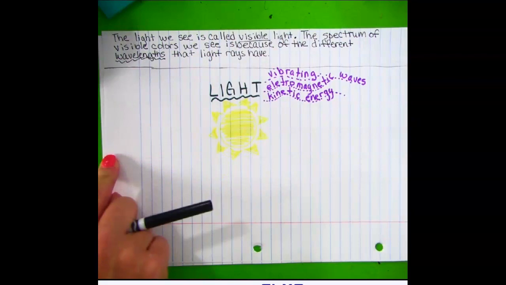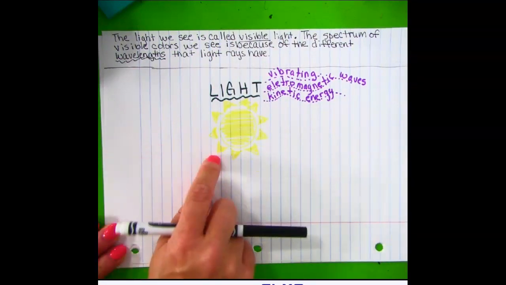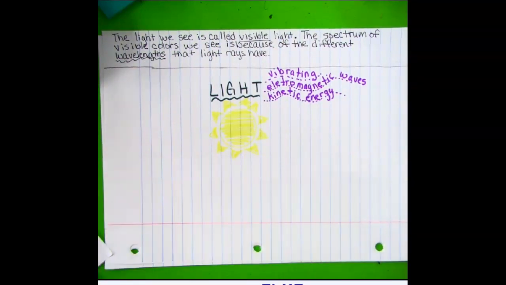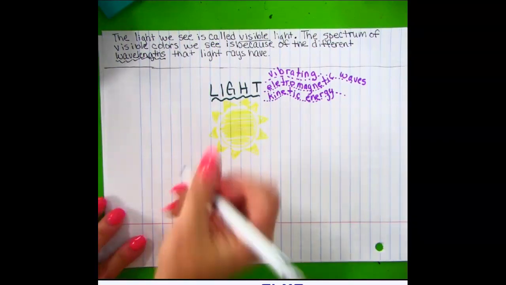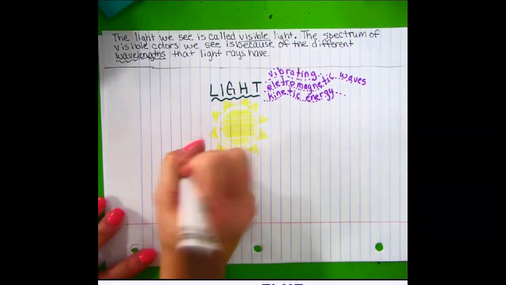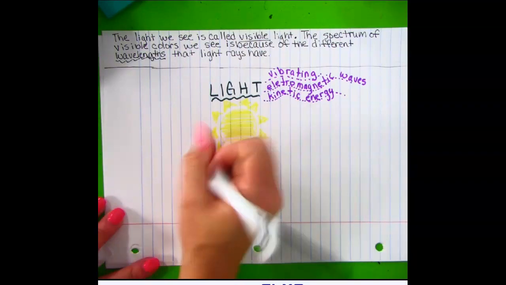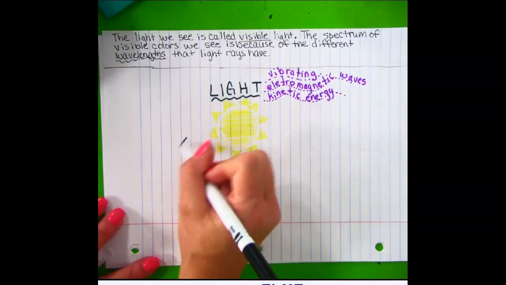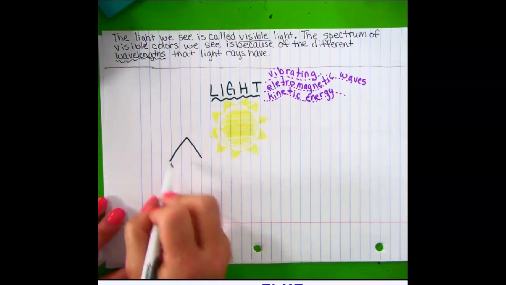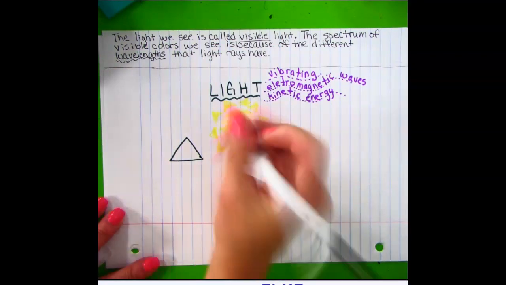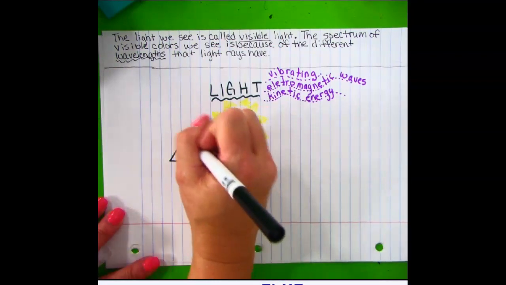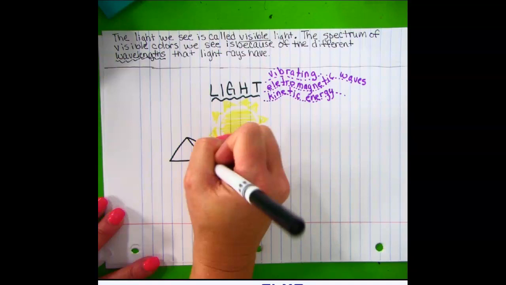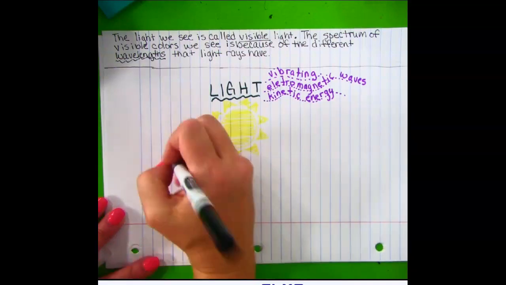And then on the left side, we're going to talk about refraction, okay? So I am going to draw kind of a prism. If you know how to draw this, draw a triangle. I'm going to make a skinnier triangle off to the side, and this is a prism.